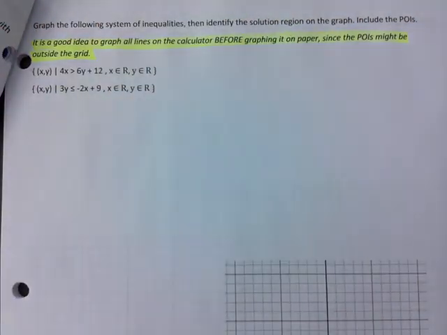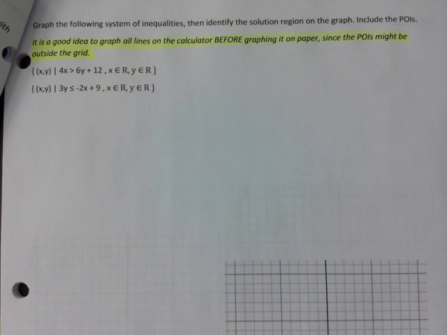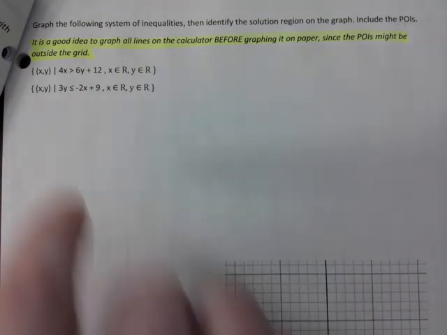Before going on paper, it's a good idea to just enter them into your calculator and see what they look like. What does this look like when I graph it? Where do these lines meet? And I think you would all agree that this looks a little scary.